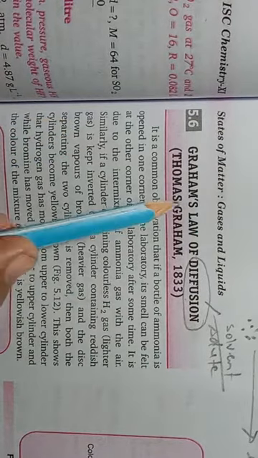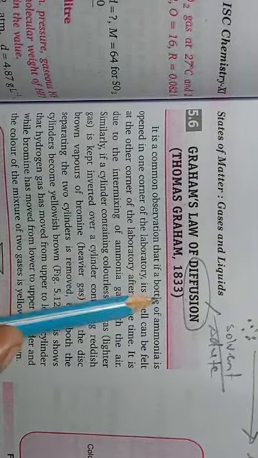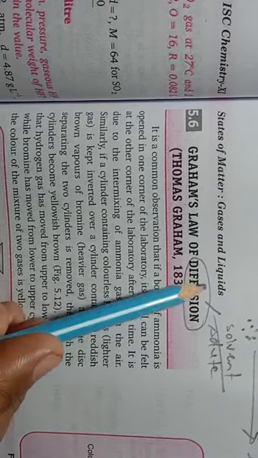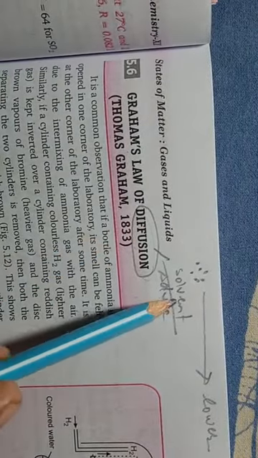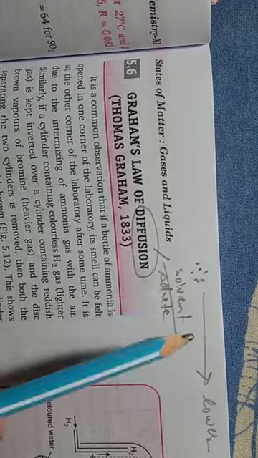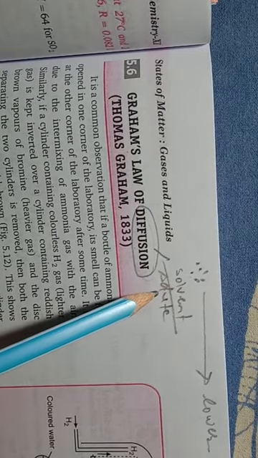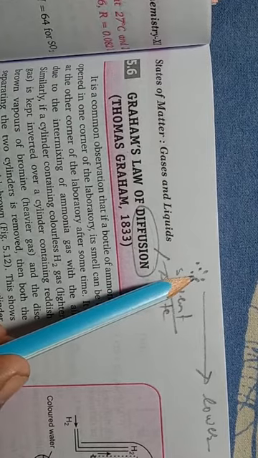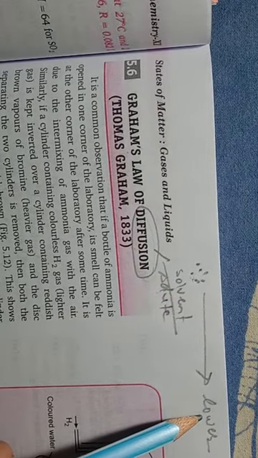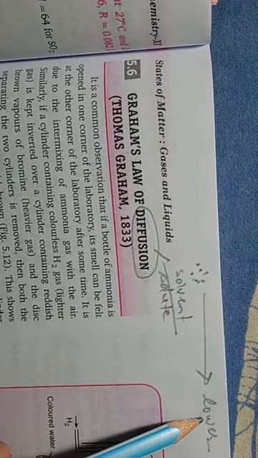Next is Graham's law of diffusion. Now first, what is the meaning of diffusion? Simply, you can say that the movement of solvent or solute particles from their higher concentration site towards a lower concentration site is known as diffusion.